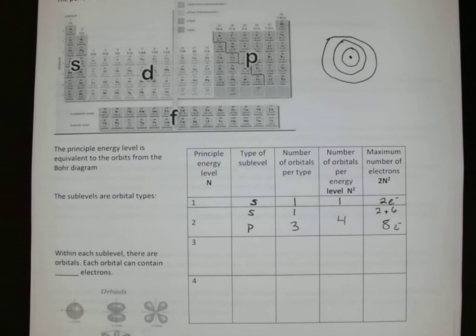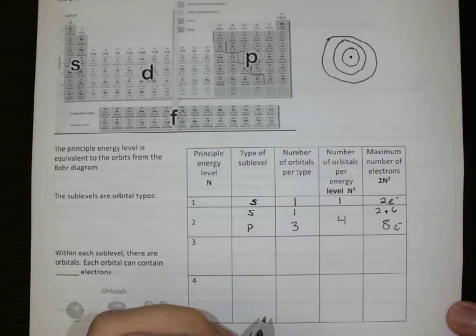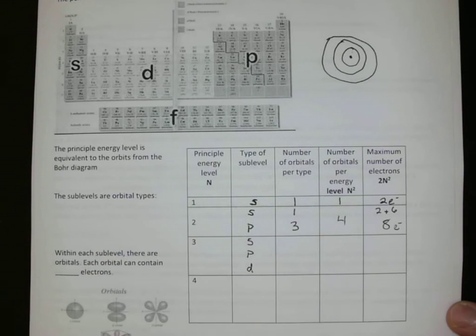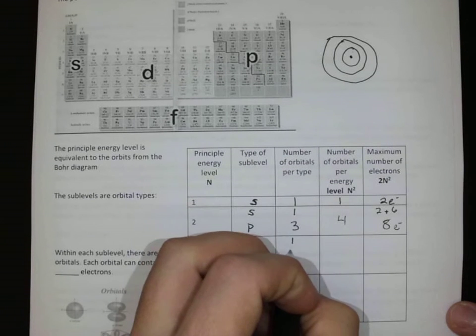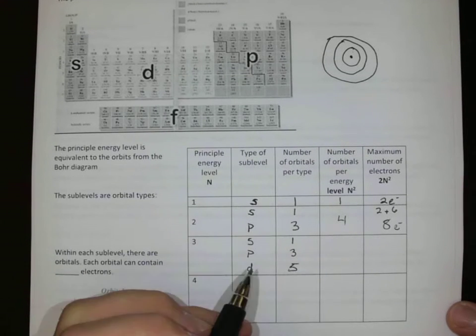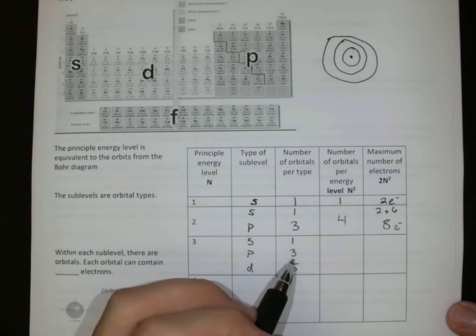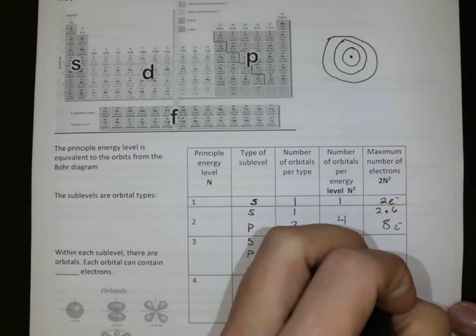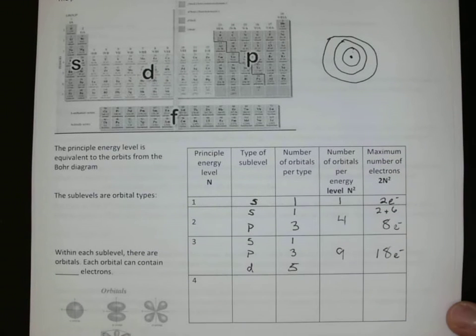As we continue, we get up into our third energy level. In the third energy level, we must have s, p, and d orbitals. For s, we have only 1 orbital type. For p, we have 3 orientations. If we follow the pattern 1, 3, we have 5 orientations of the d orbitals. Adding all of those together, 1 plus 3 plus 5 means that we have 9 orbitals total, which means that we can fit 18 electrons.